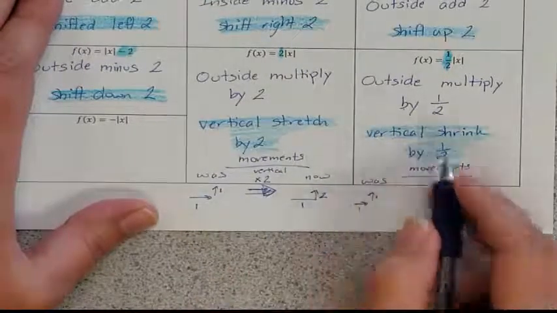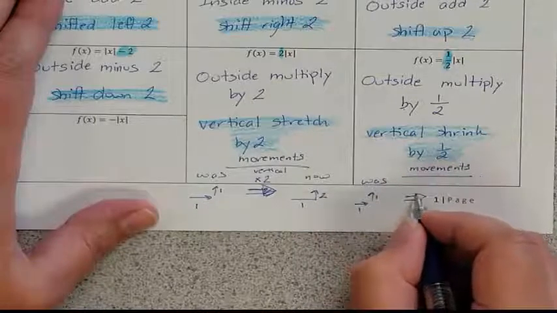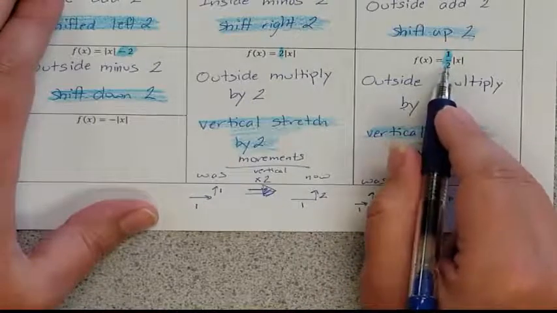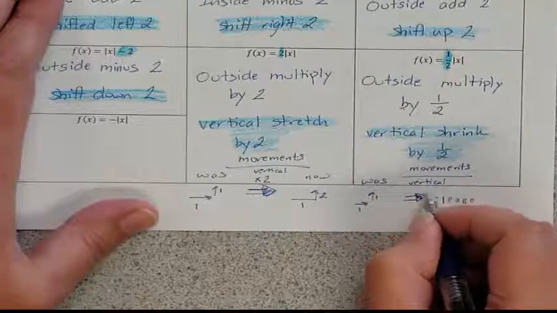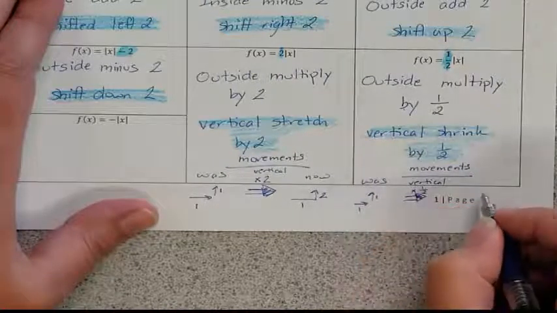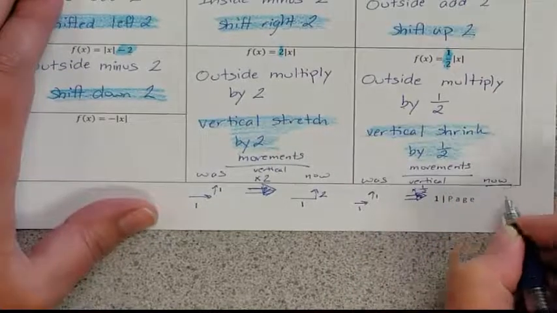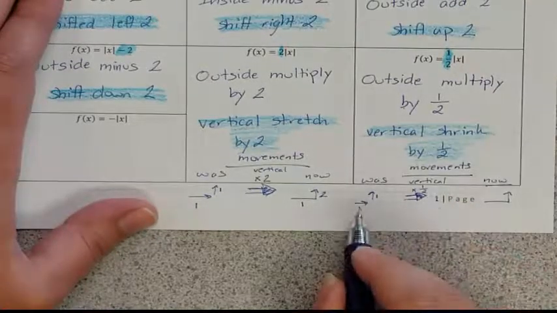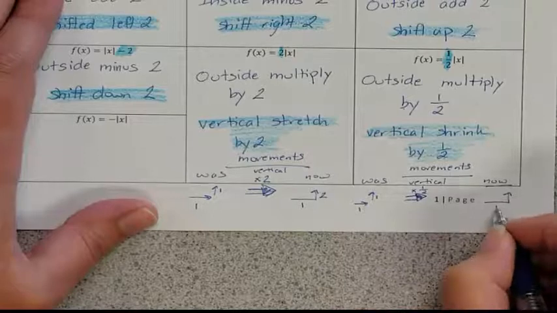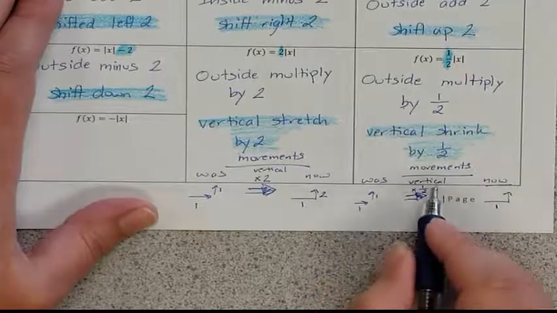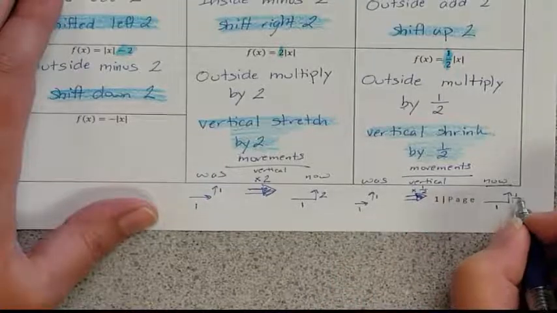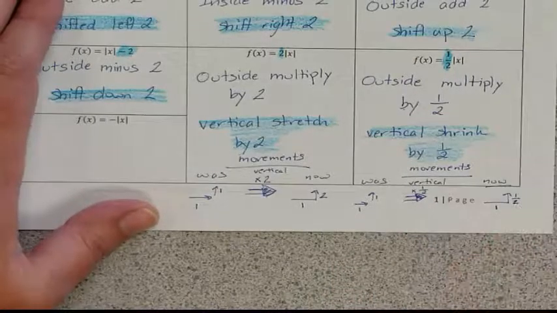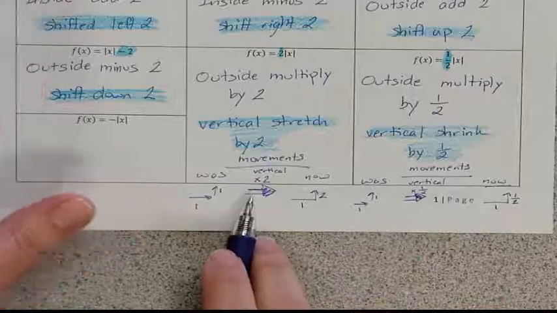This is still a vertical, but this time I'm not multiplying by 2. I'm supposed to multiply by a half because it's getting multiplied by a half. So my vertical is only going to get multiplied by 1/2. So now what does my movement look like? I am still going over 1 because that's horizontal, not vertical. The vertical gets multiplied by half, so I'm no longer going up 1, I'm actually supposed to go up a half. We will practice these more on the next page.